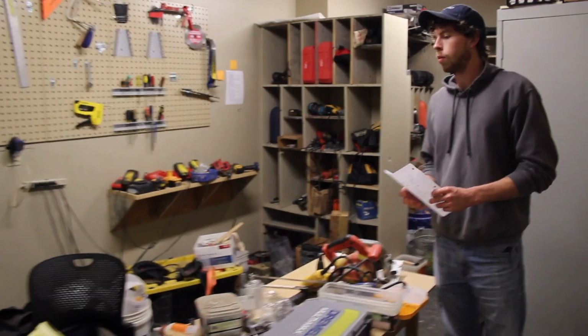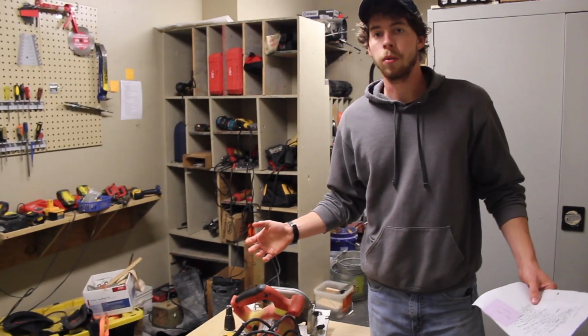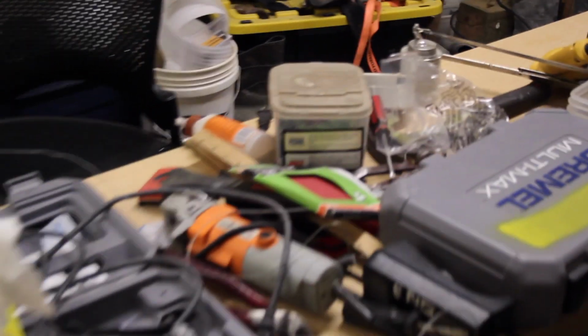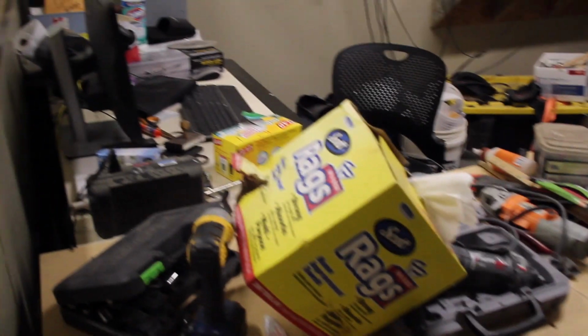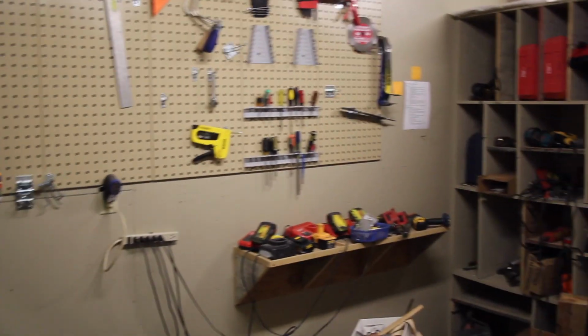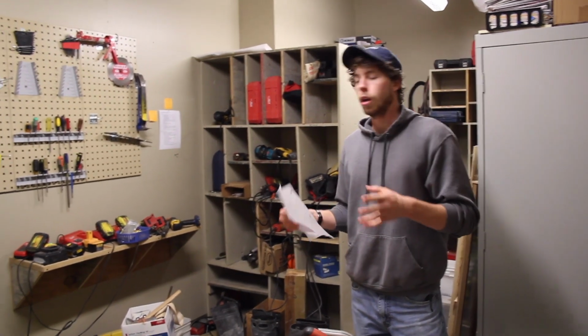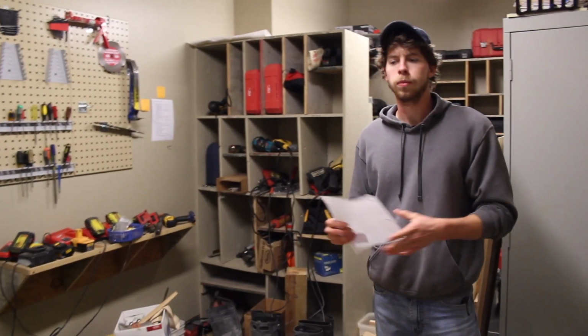What we were running into is problems. We would buy tools that we already had that we didn't know about. We wouldn't be able to find the things that we did have. What we've implemented is that everything has a place, everything has a purpose, and every place is labeled, so you know right where to go whenever you need a specific tool.